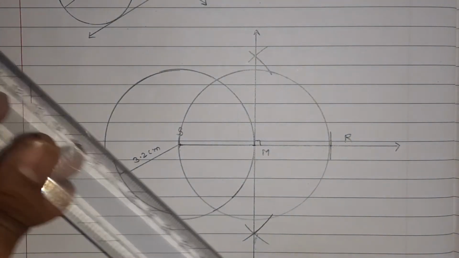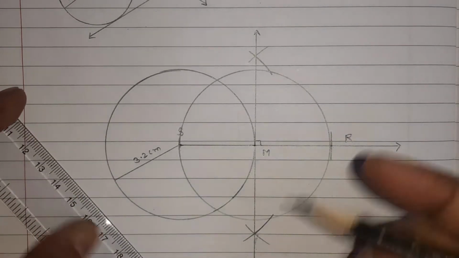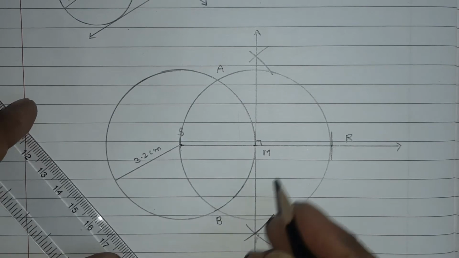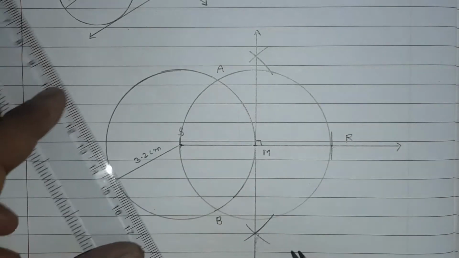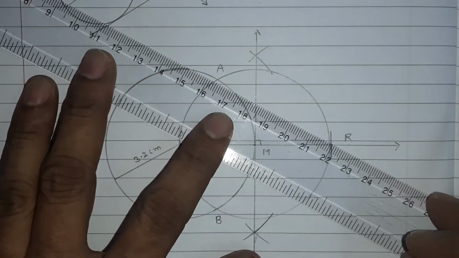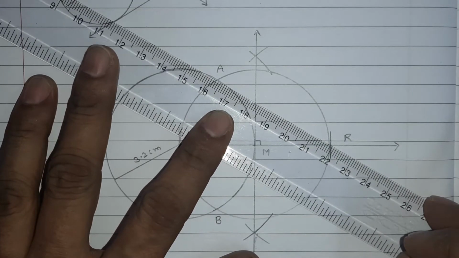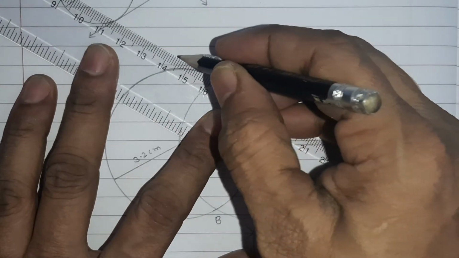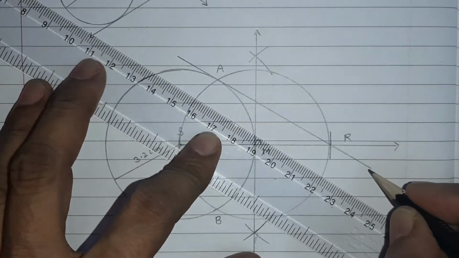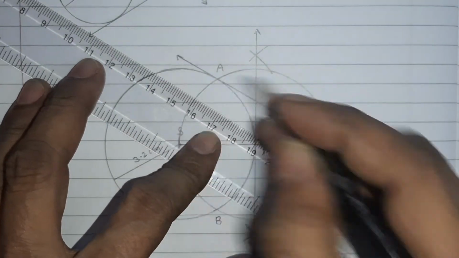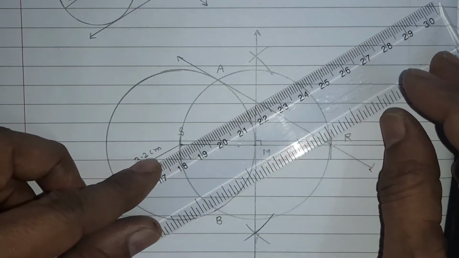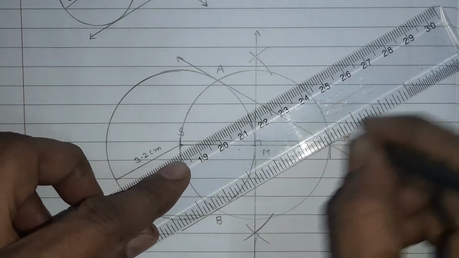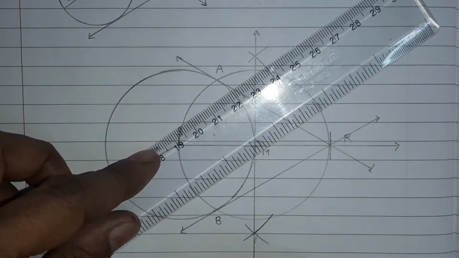Now dear student, see, this is point A and this is point B. This arc intersects the circle at point A. Join this R with A. This is one tangent passing through the point R. Join this R with B. This is another tangent to the circle.